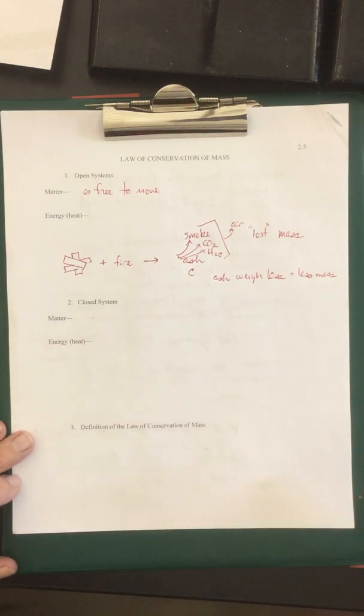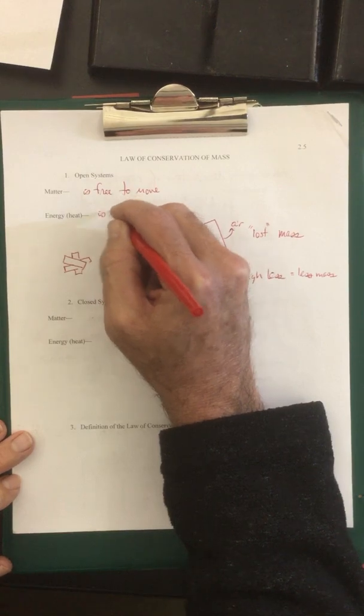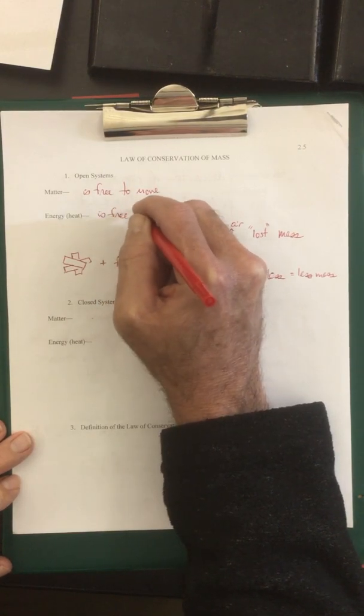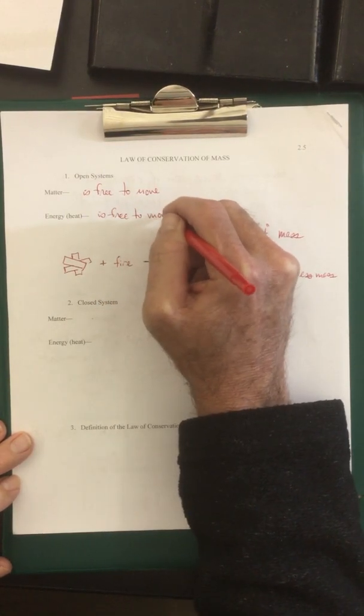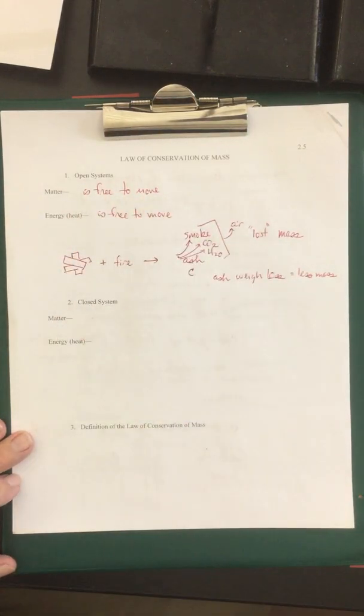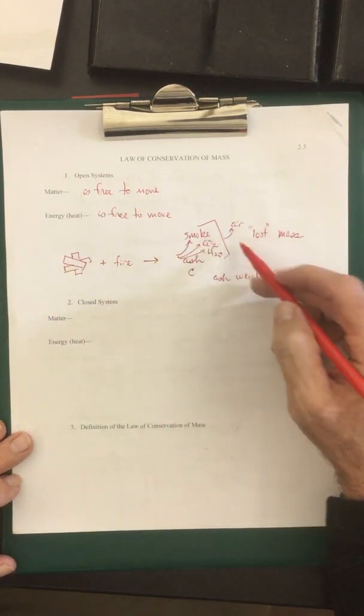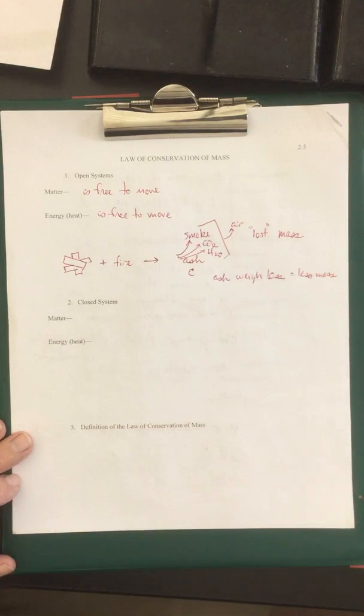There was a lot of heat that was released from this. So the energy of the heat is also free to move. Okay, this again is an open system, meaning that there's nothing to contain the smoke, the carbon dioxide, and the water. Let's take a look at a closed system.